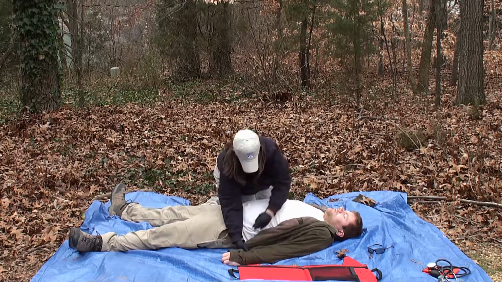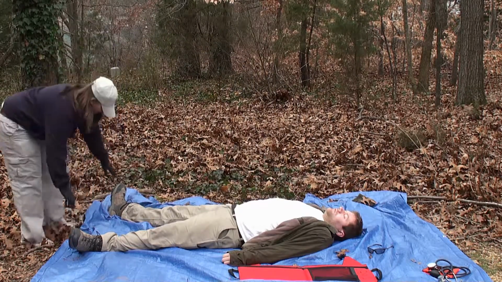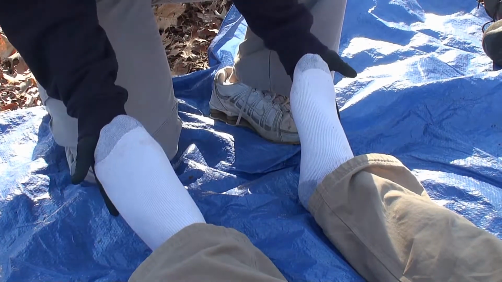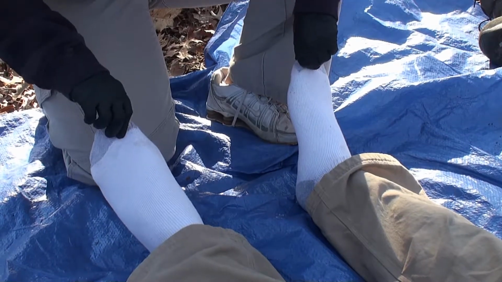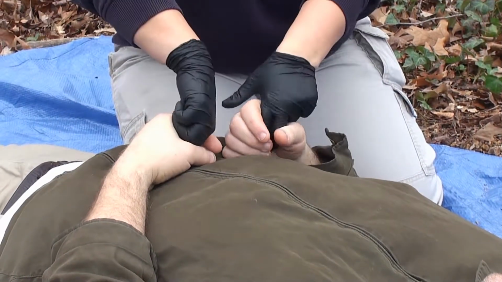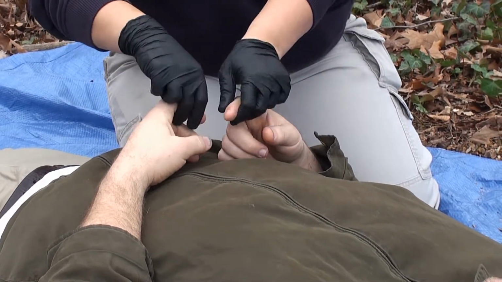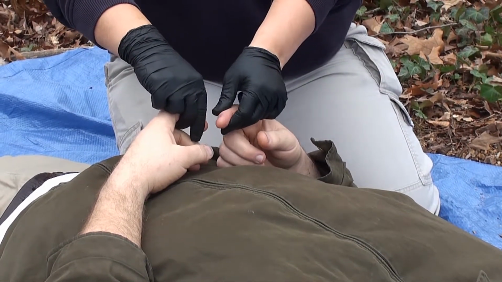Before rolling the patient to assess the back, check for CSM, which stands for circulation, sensation, and movement. This can be accomplished by checking for a pulse, pinching the same digits on both extremities simultaneously and asking the patient which digits you are touching in order to assess sensation, and having the patient wiggle toes or squeeze your hands to assess movement. Be sure to check both extremities simultaneously for the most accurate assessment.